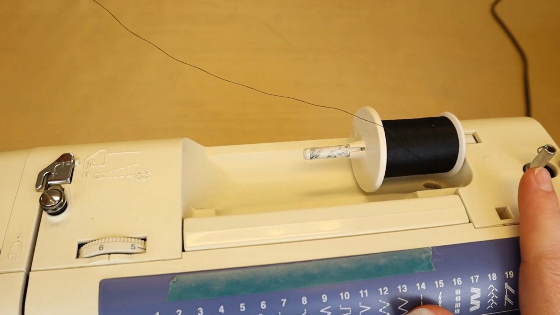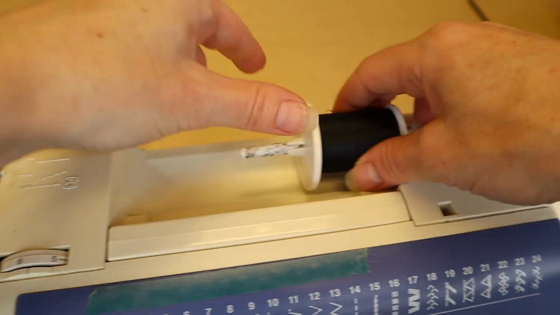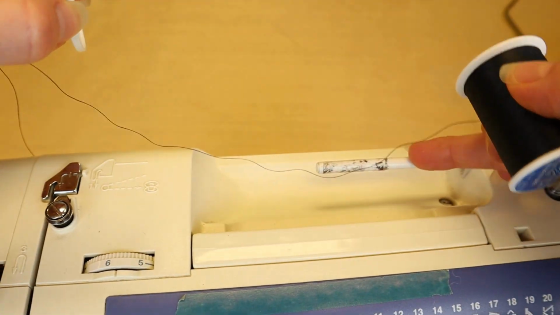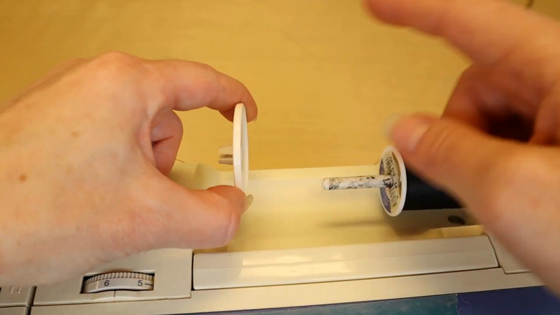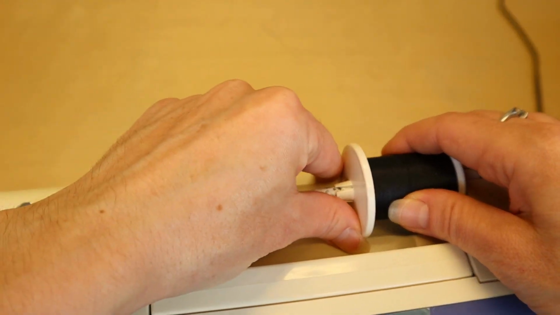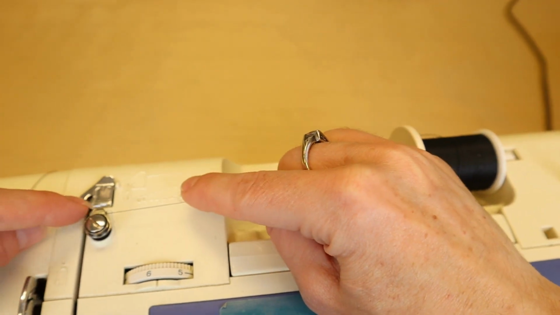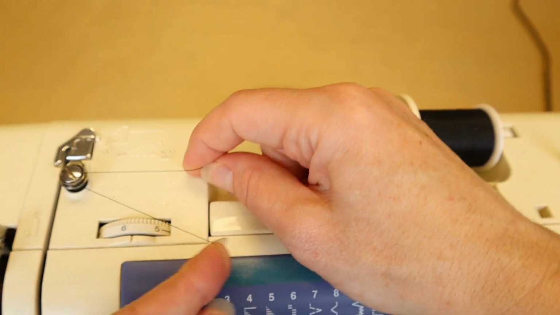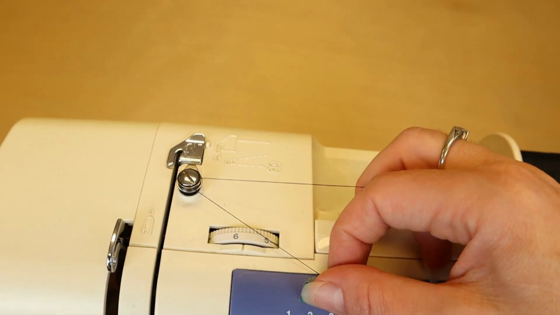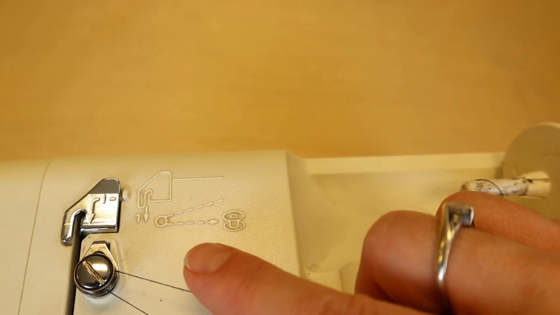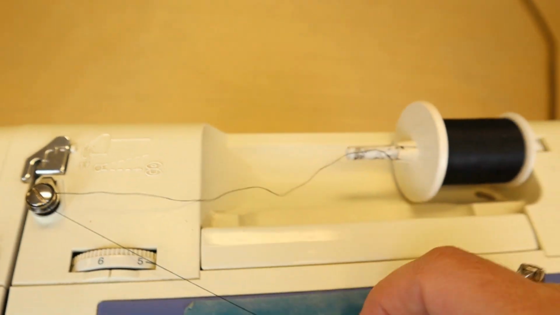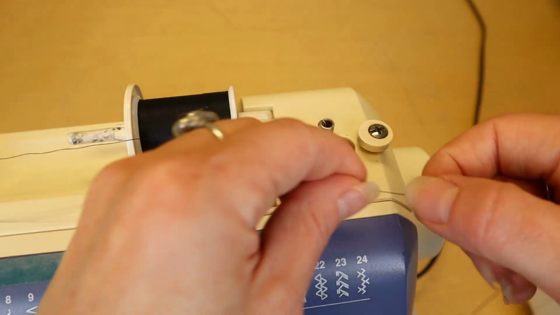Okay, so to wind a bobbin here, we're going to have the thread on the spool pin. Then take your spool cap and put it on there. That keeps your thread from flying off. Then just take your thread here and bring it around that bobbin tension disc, just like in the picture here. Just around and back. Now pull it this direction.